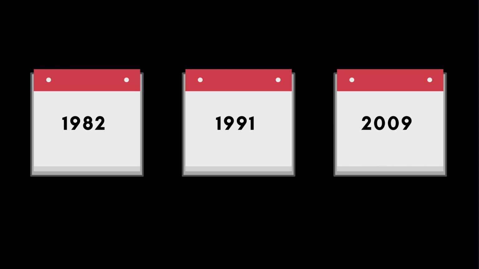Cryptographer David Chaum first proposed a blockchain-like protocol in his 1982 dissertation. Then, in 1991, Stuart Haber and W. Scott Stornetta went on to implement a system where document timestamps could not be tampered with. But it wasn't until 2009 that Satoshi Nakamoto described and implemented the first digital currency, called Bitcoin, using blockchain.